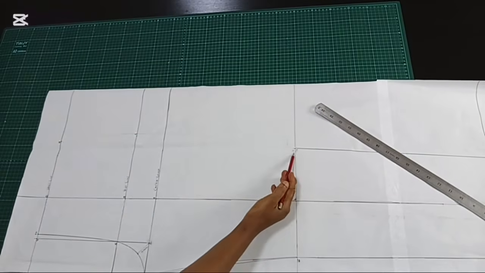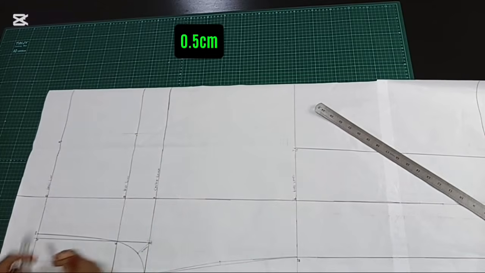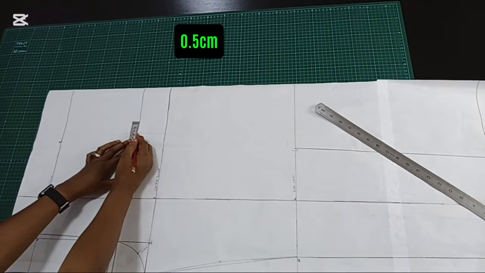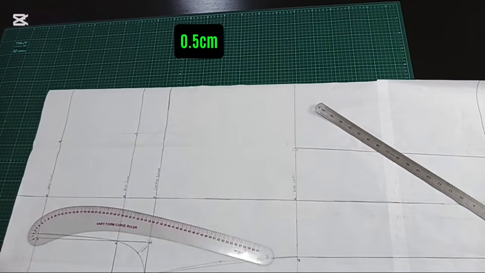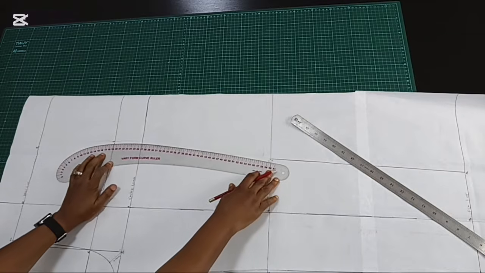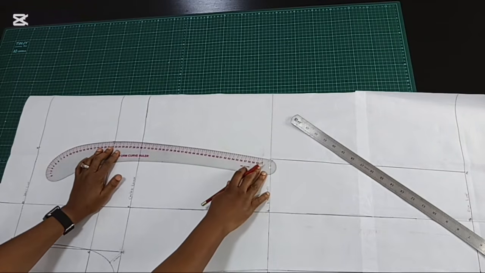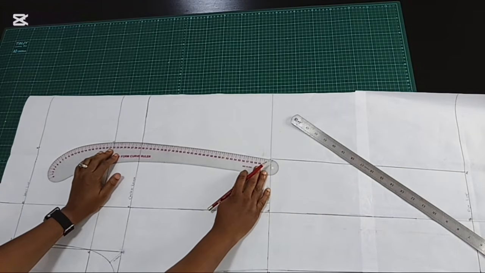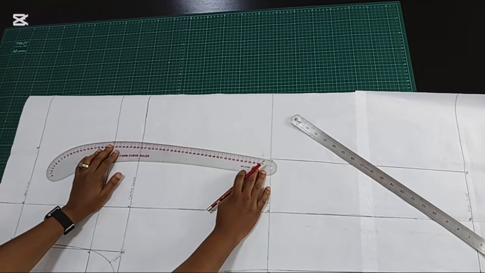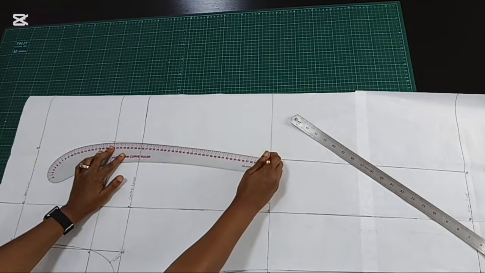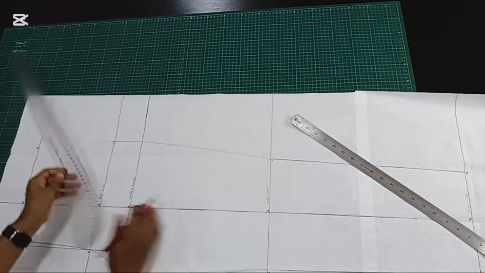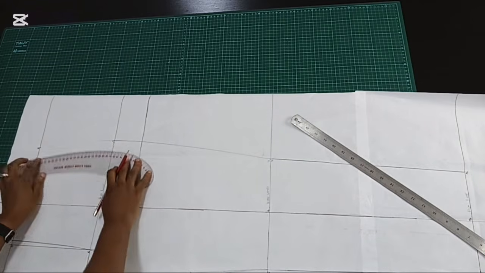Now I'm going to connect 13 to 8. Before connecting 13 to 8, I'm going to go out by another 0.5 cm to create that curvy effect around the hip line. So I take my curve, just watch as I place this. I'm going to place it like this and connect 13 to 8. Then 11 to 8.